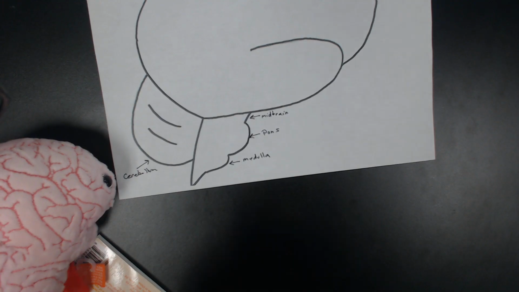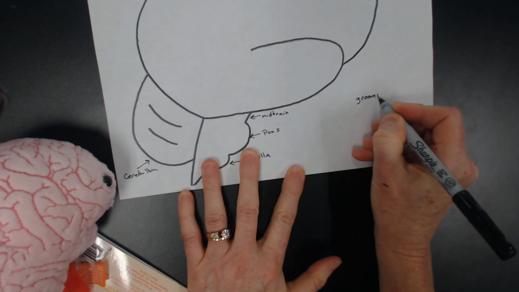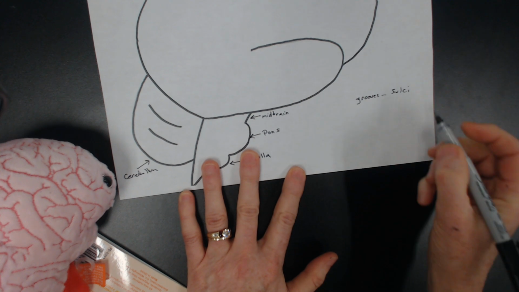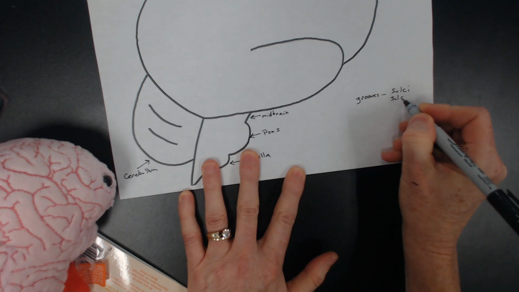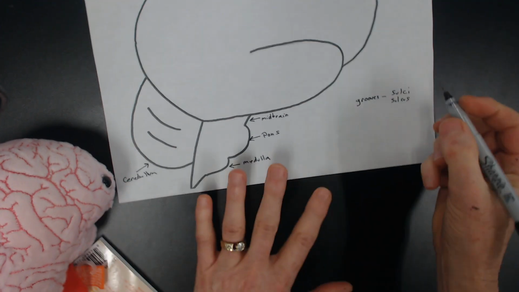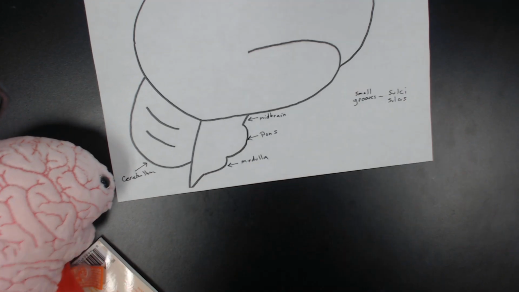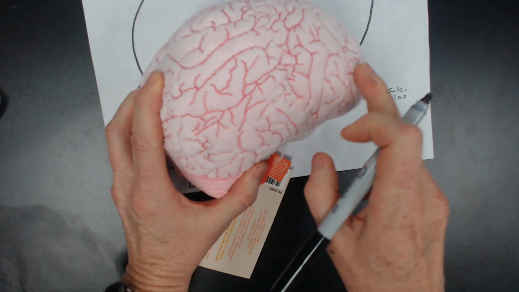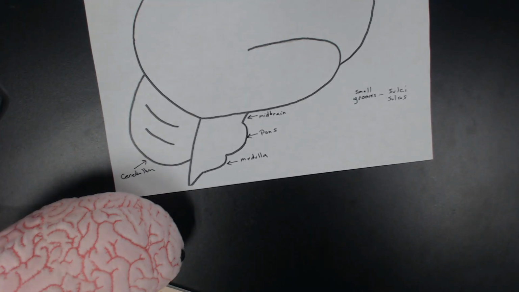So the grooves, plural, are called sulci. Singular is sulcus. These are the small grooves. Like you see here on this brain, there's just lots of little small grooves, and those are sulci. Singular sulcus.